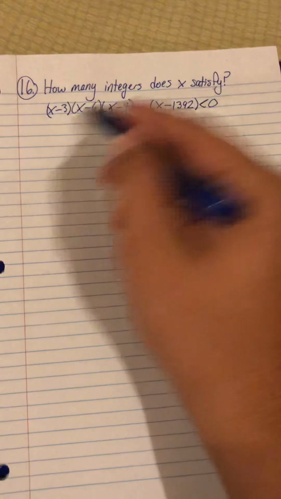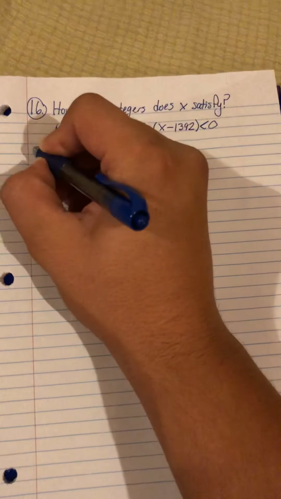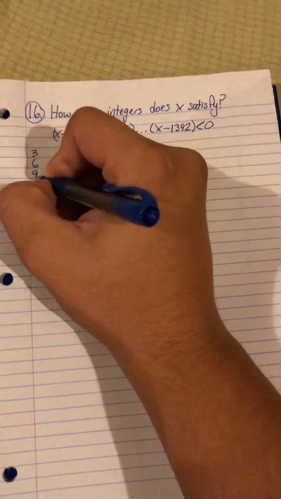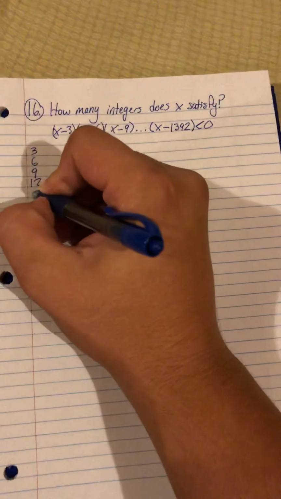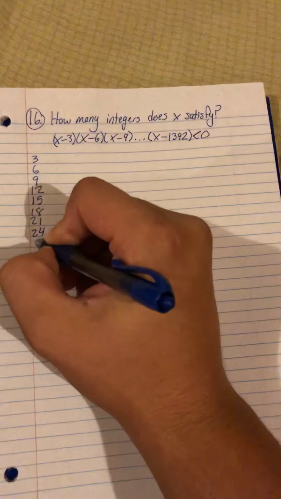At first, I wrote out the factors: x minus 3, x minus 6, x minus 9, x minus 12, 15, 18, you get the point.